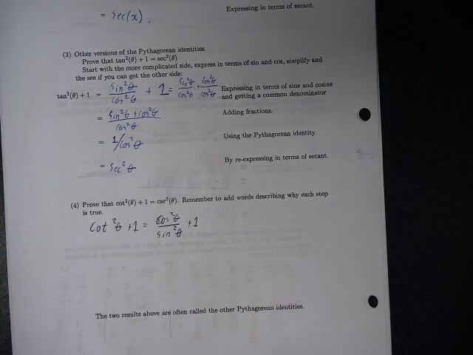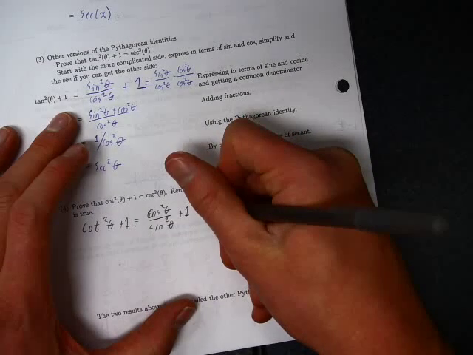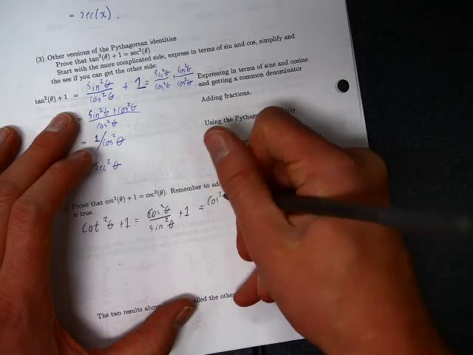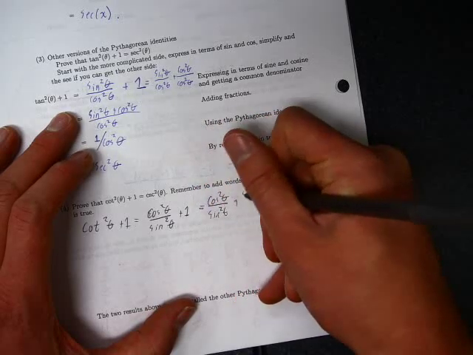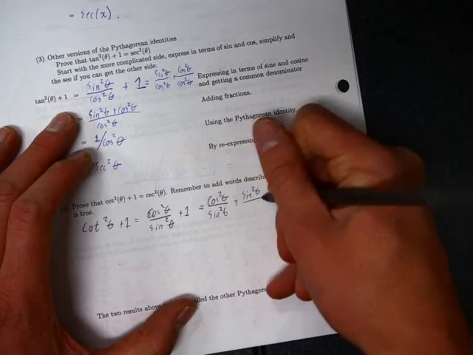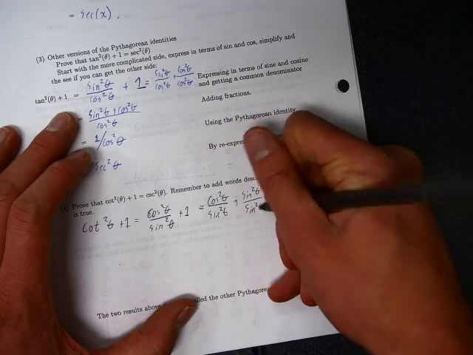And then you said you got a common denominator. So that means you just rewrote that 1. Yep. Equals cosine squared theta over sine squared theta plus sine squared theta over sine squared theta.